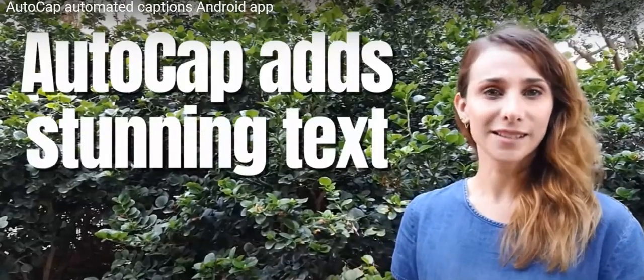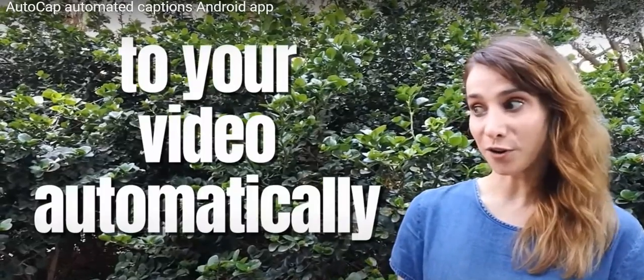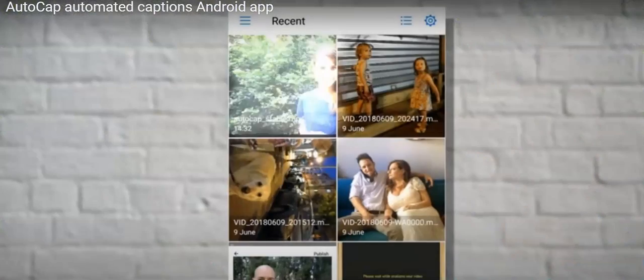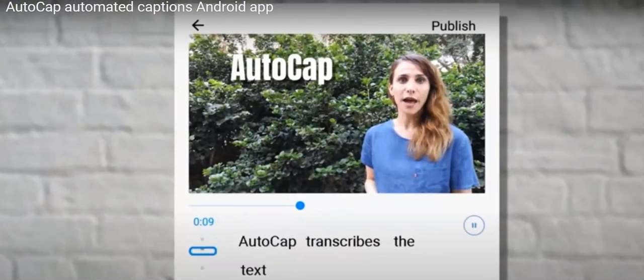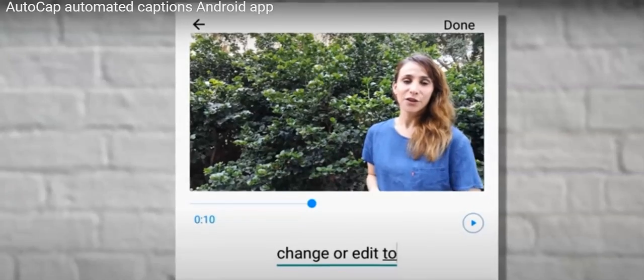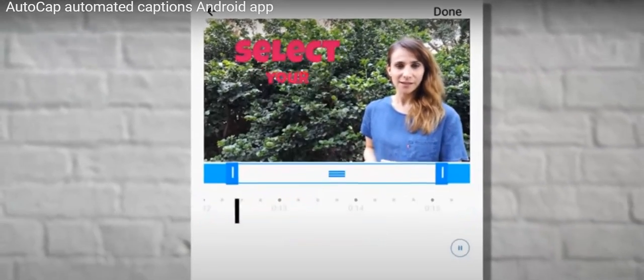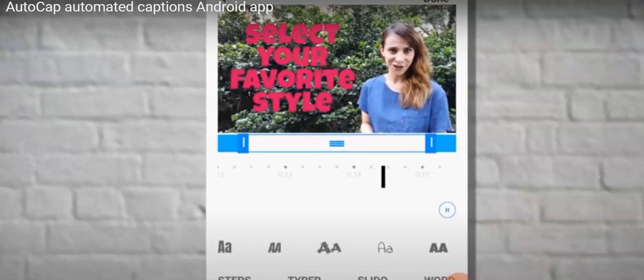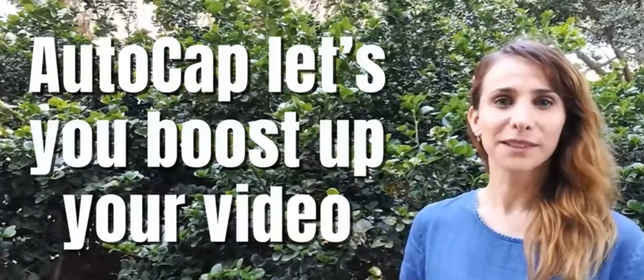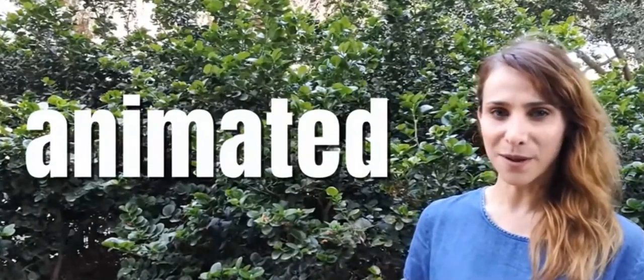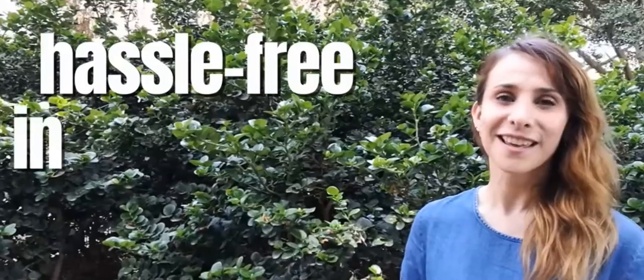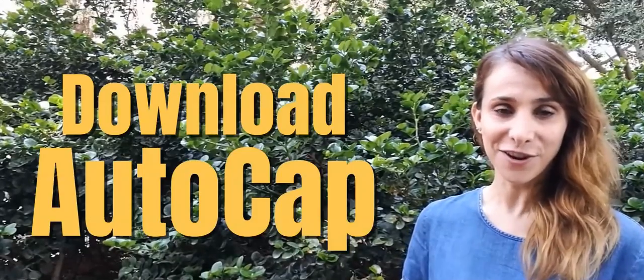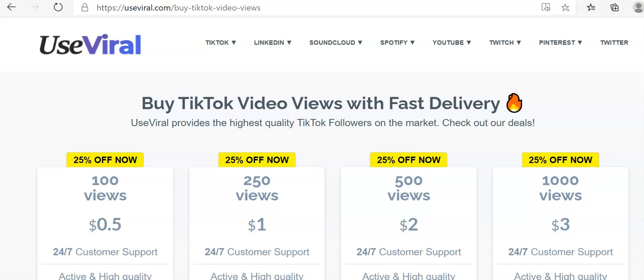AutoCap adds stunning text animation to your video automatically. You simply select a video from your gallery and AutoCap transcribes the text. You can also change or edit the text, select your favorite style, and share it. AutoCap lets you boost up your video with animated captions, hassle-free, in a matter of seconds. Enjoy AutoCap.